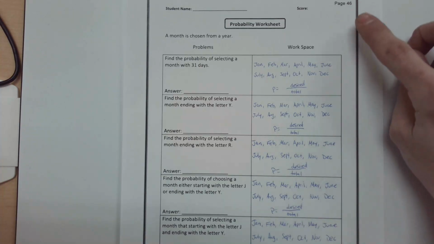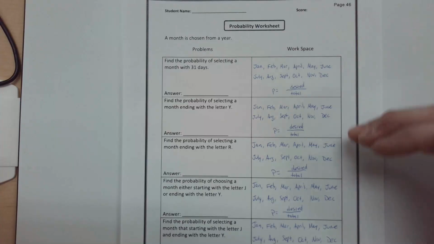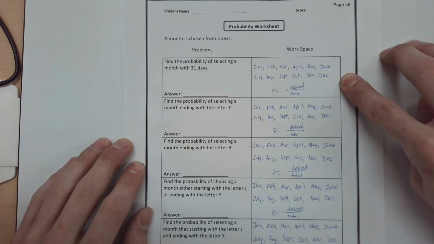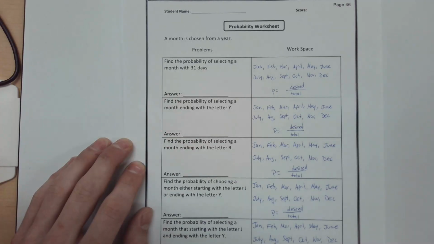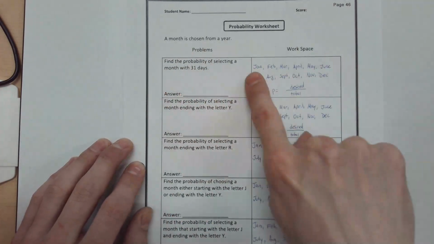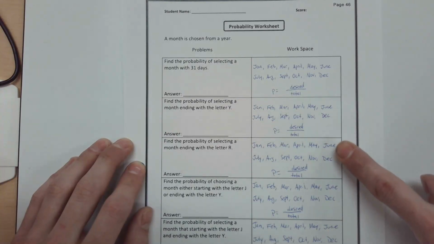Okay, welcome to page 46. What I have done here is I have pre-done a lot of my work. What I would like you to do is spend the next 5 minutes writing out the months, your entire set here, into each box.